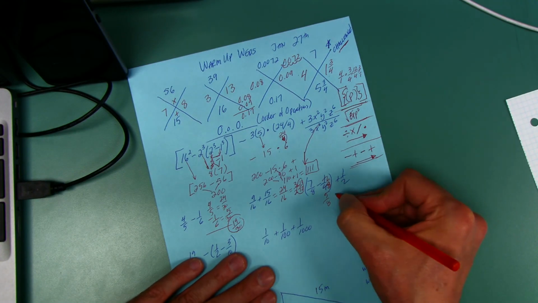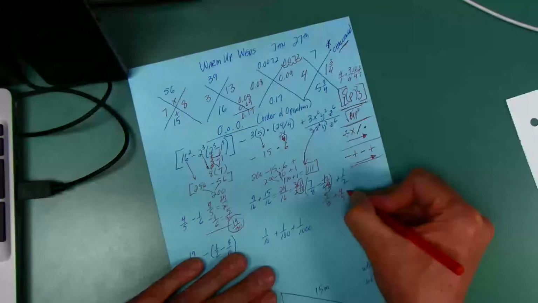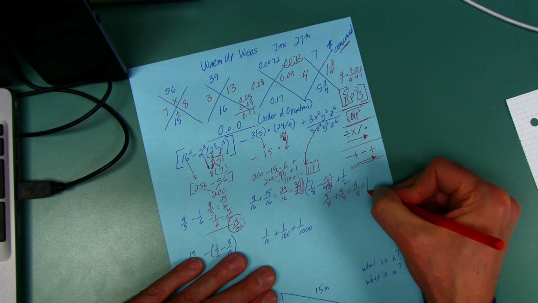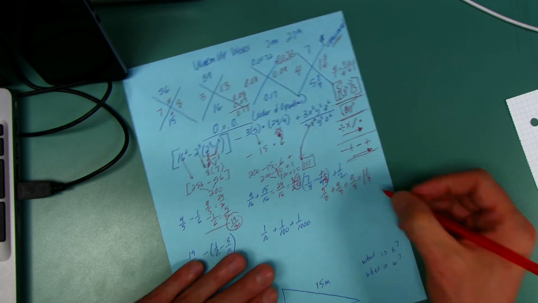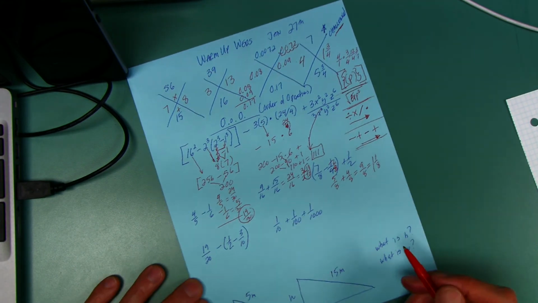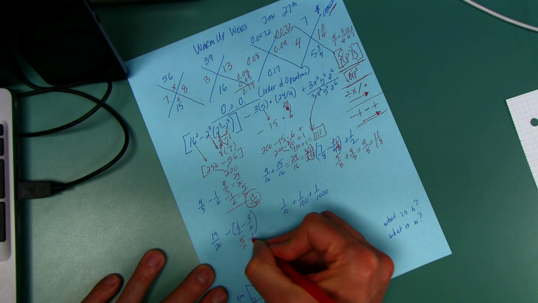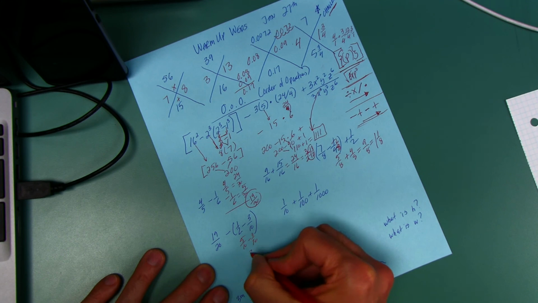And 1/2 is the same as 4/8. So I'm going to say that's 9/8, which is improper. Use 8/8 to make one whole. So 9/8 is the same as 1 and 1/8. Okay, 1/2 is the same as 5/10. 5/10 minus 3/10 is 2/10.